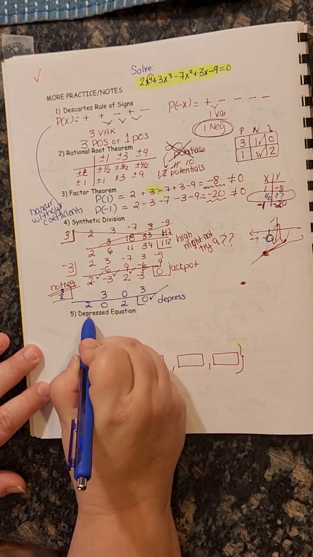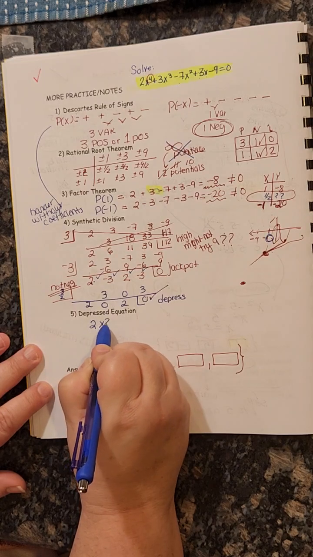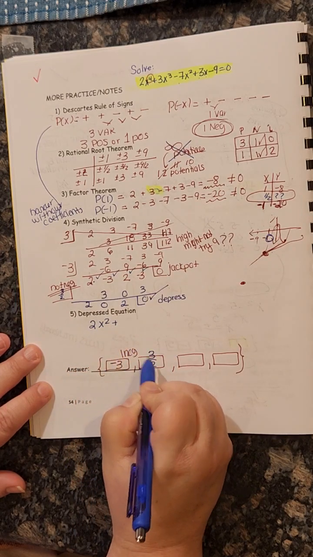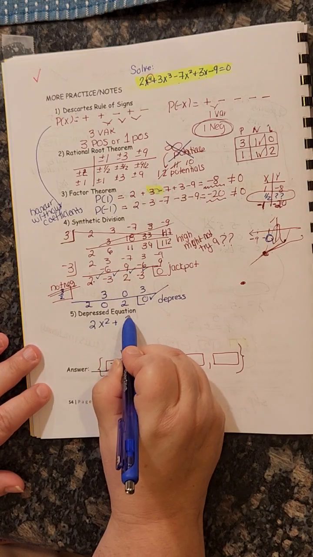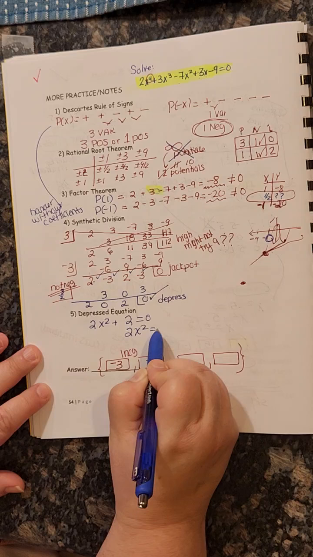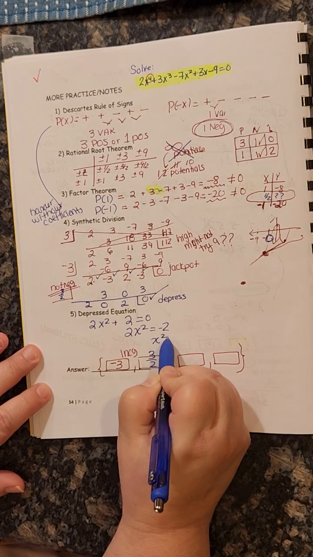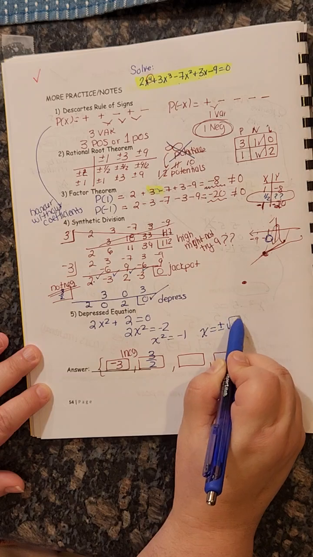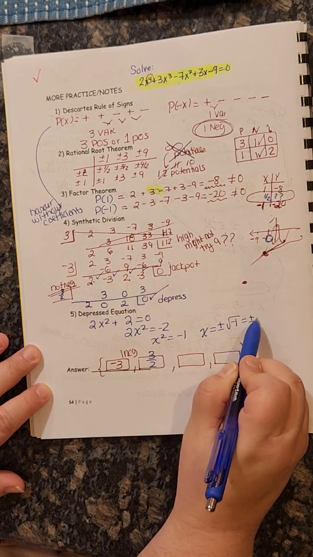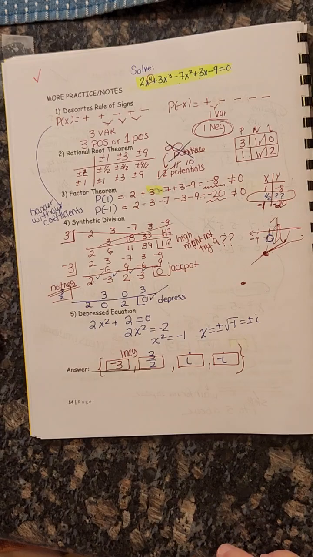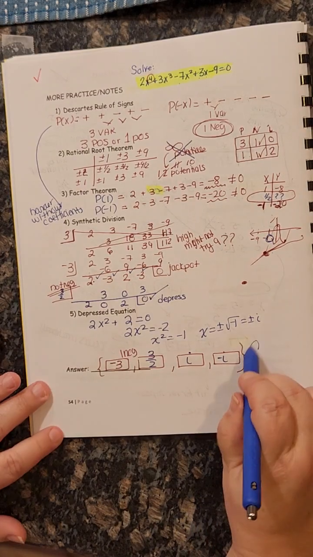I got it. Excellent. So my depressed polynomial is 2x squared plus 2, and here's my other one, 3/2. So now I have 2x squared plus 2 equals 0. 2x squared equals -2. x squared equals -1. x is equal to plus or minus the square root of -1, which is plus or minus i. So that gives me an i, and it gives me a -i. So I got my answers.